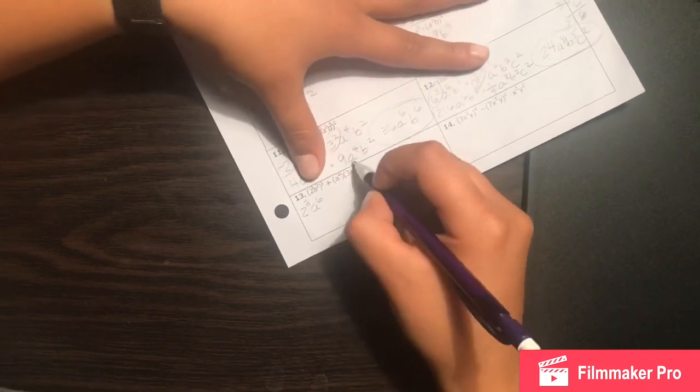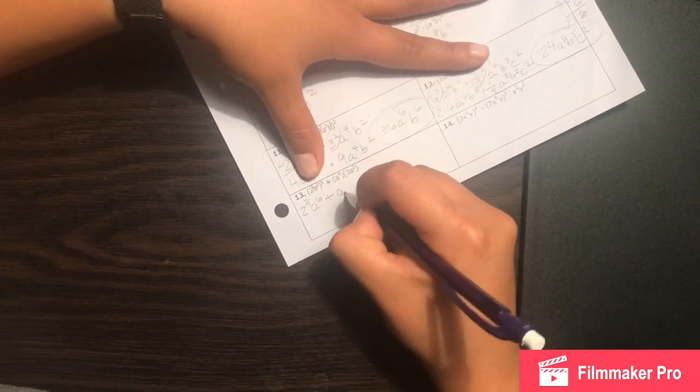I'm going to go ahead and bring down the product rule. So I'm going to bring down everything because it does not apply.